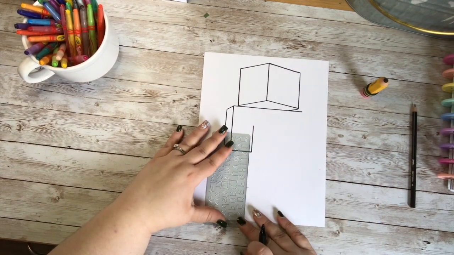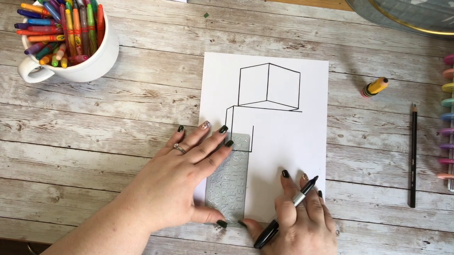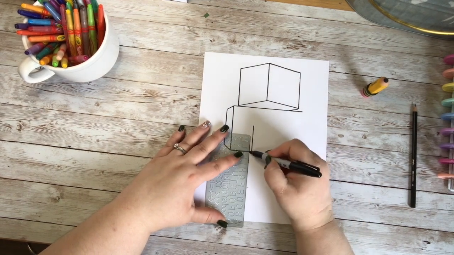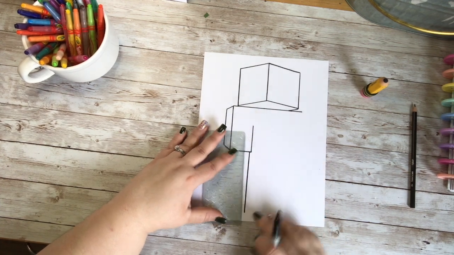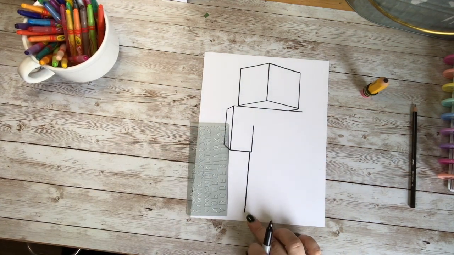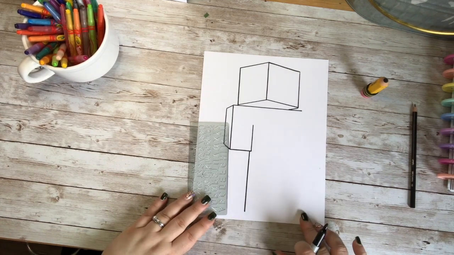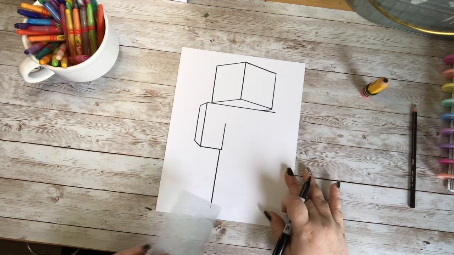Now I'm going to come over here, and I'm going to move just inward a little bit from where the bottom of his arm is. I don't want to go in too far, and I'm going to come down. And I'm going to end just a little bit before the bottom of the paper, just so I have something to color down here. You don't need to go all the way down.